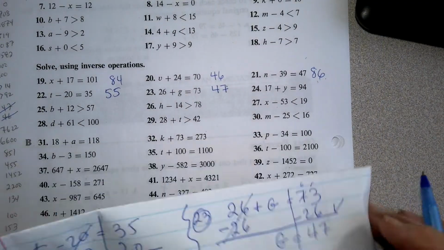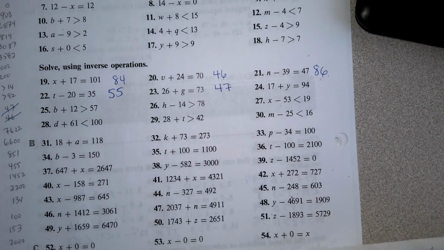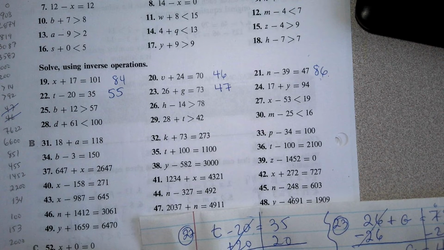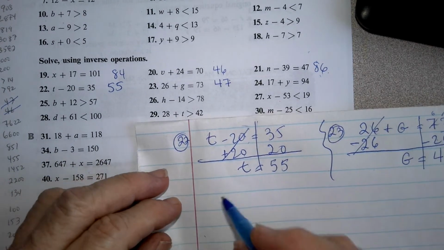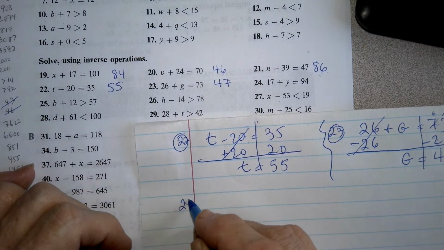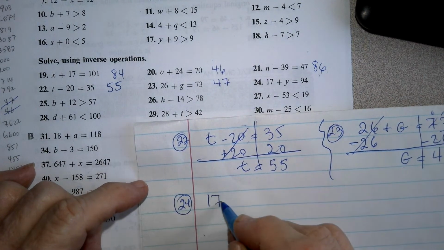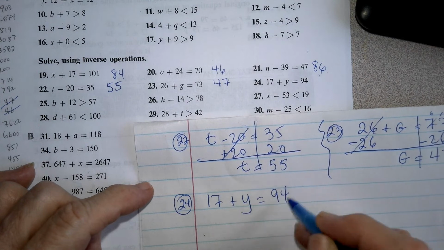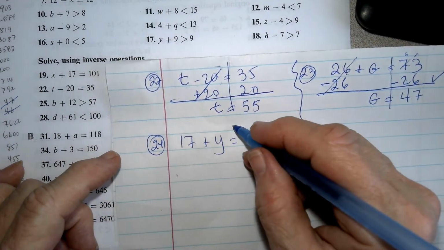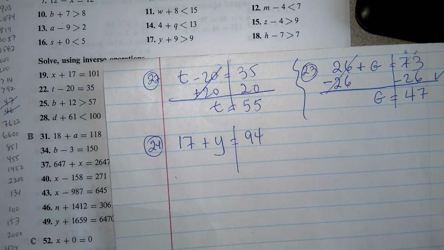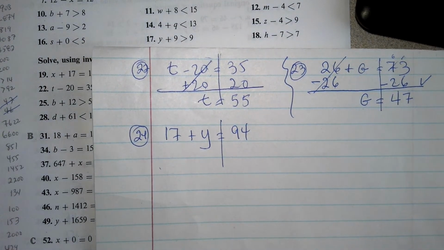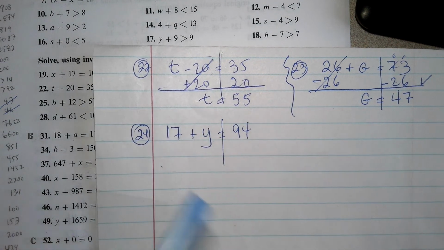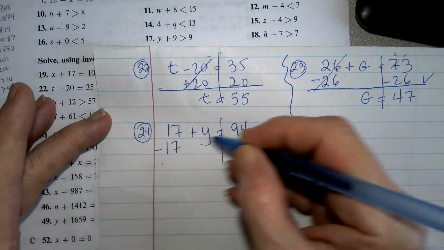Alrighty, and then we're only going to do a couple more because these are really easy. All right, so today it's going to be easy peasy. We'll finish up this row with 24, which is 17 plus y is equal to 94. So I want to get the y all by itself. Who knows how I can get rid of that 17? Gabriel, do you know how I can get rid of the 17? Yeah, it's a positive. So the opposite is a negative, which in this case is a subtraction.